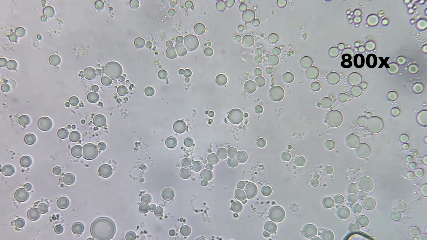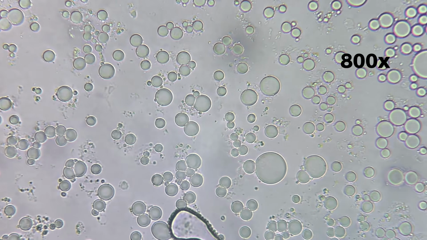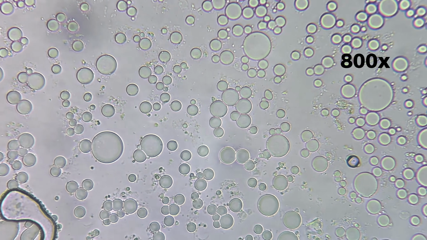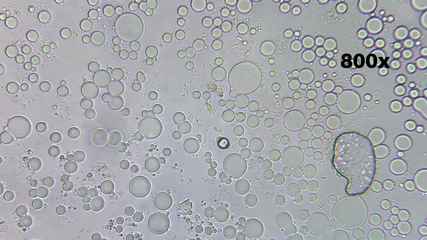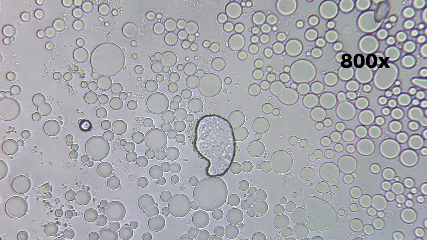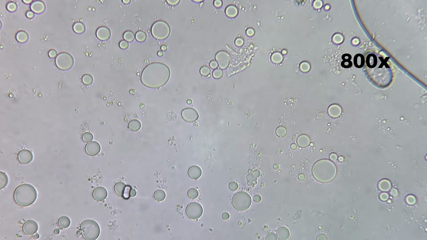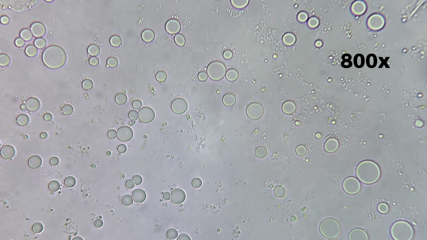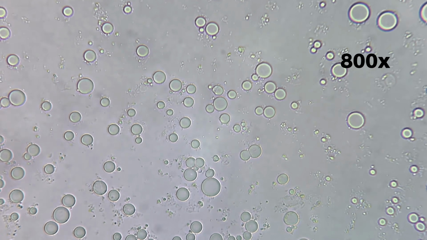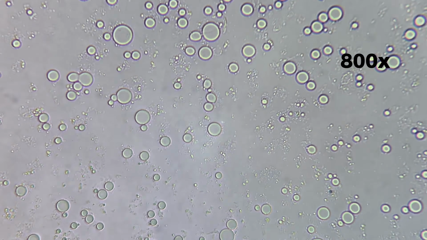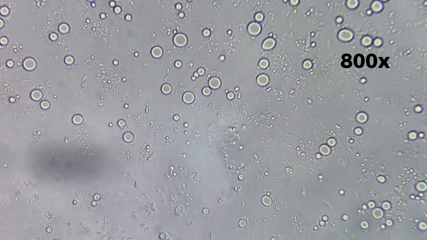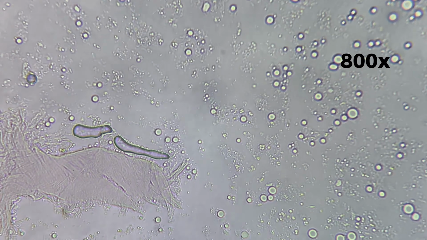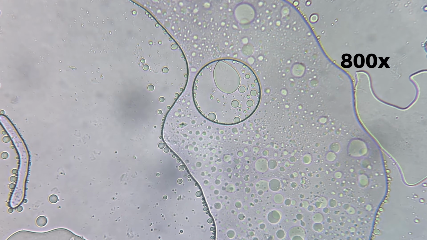At 800 times magnification, the avocado reveals a much more detailed microscopic landscape. The field of view fills with clearly defined rounded bodies of different sizes. These structures appear smooth and almost perfectly circular with well-defined edges. They stand out strongly from the surrounding material. Many of them group together into dense clusters. Others remain more isolated, suspended within the softer matrix.